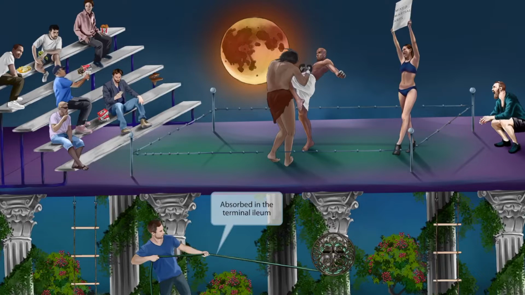The hose is kind of like the gastrointestinal tract, and the fact that he's come to the very end of the hose is a reference to the terminal portion or end portion of the gastrointestinal tract. Therefore, this scene represents that vitamin B12 is absorbed in the terminal ileum.